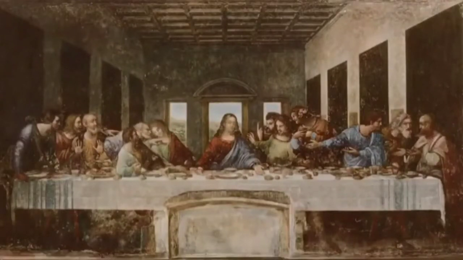A closer look at the table shows an arched central base, suggesting it was actually a round table that has been halved and flattened for purposes of the painting, hidden in plain sight.